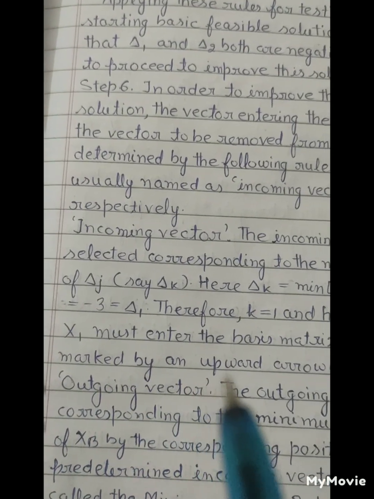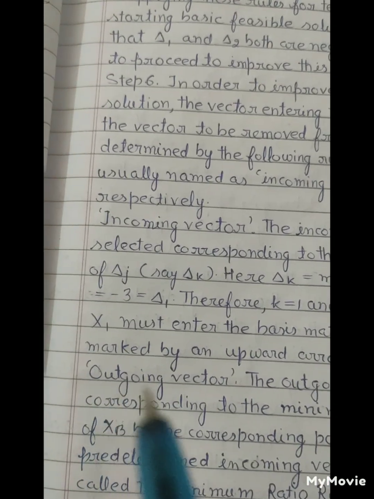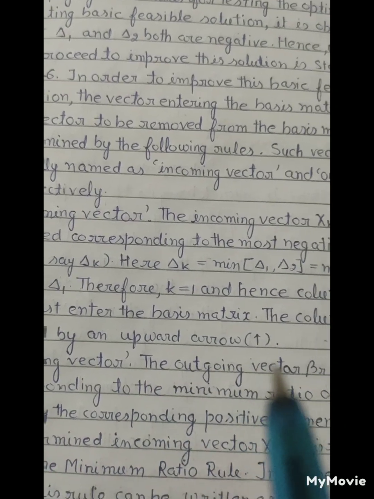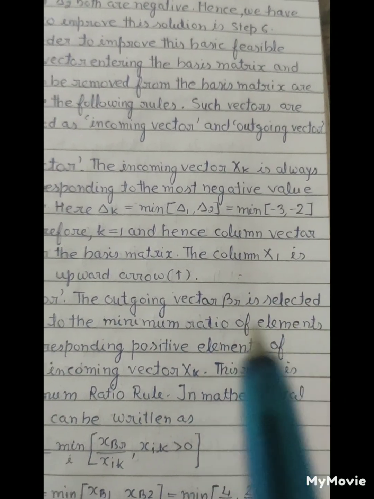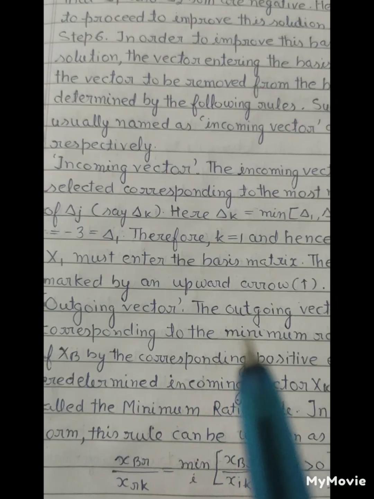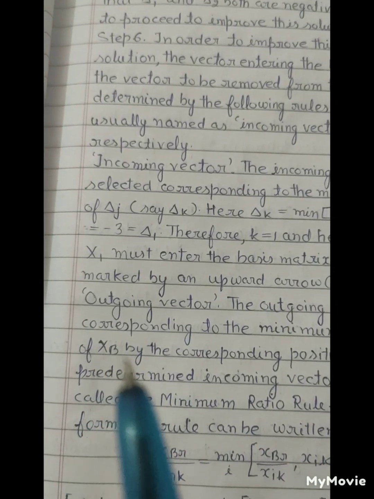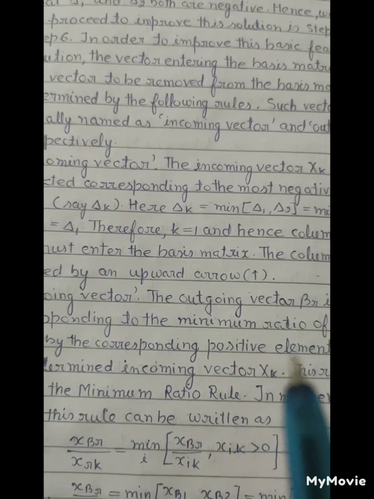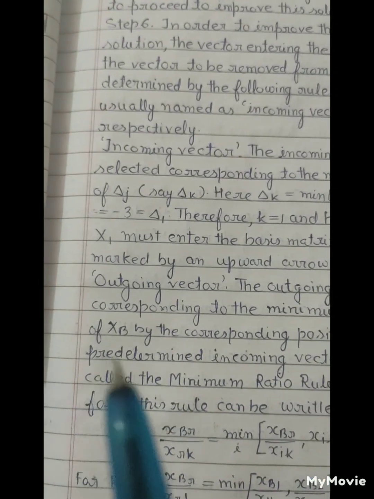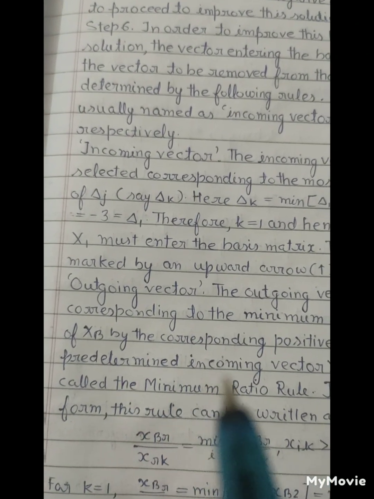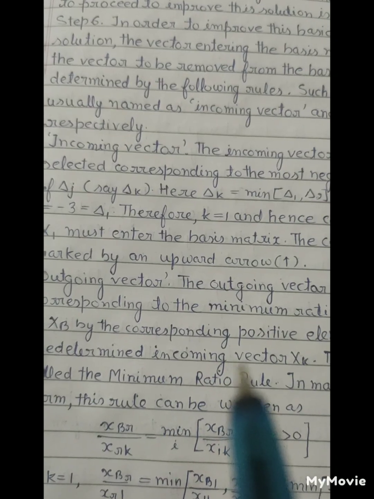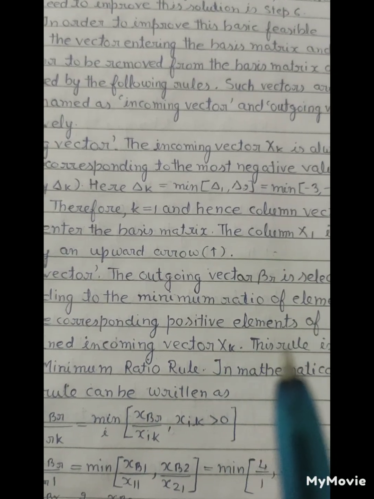The column x1 is marked by the upward arrow. Outgoing vector: the outgoing vector br is selected corresponding to the minimum ratio of the elements of xB by the corresponding positive elements of the predetermined incoming vector xk.